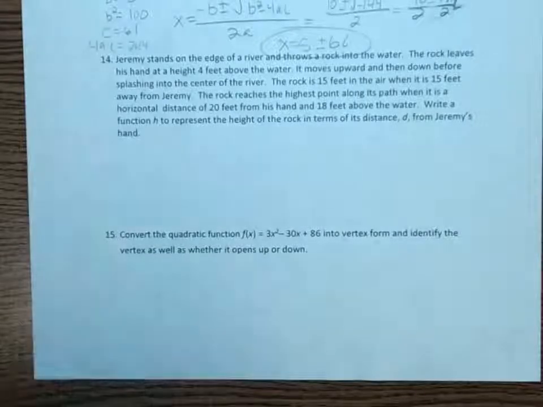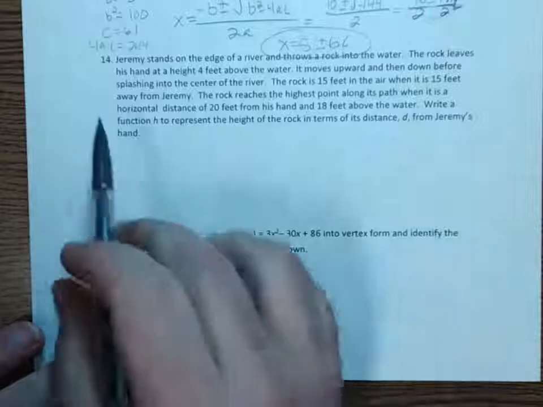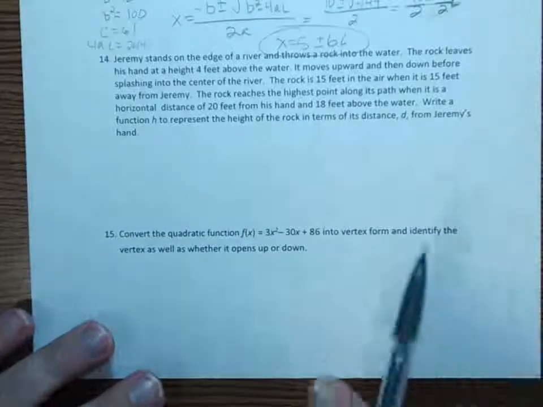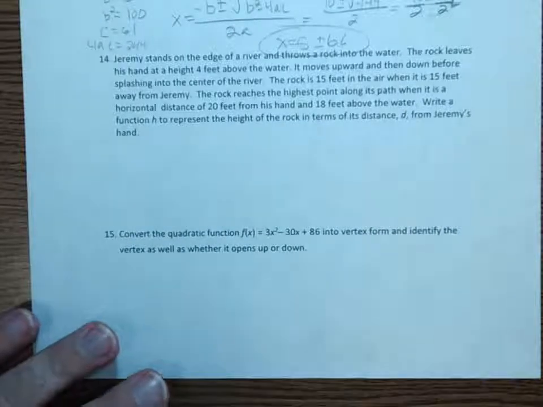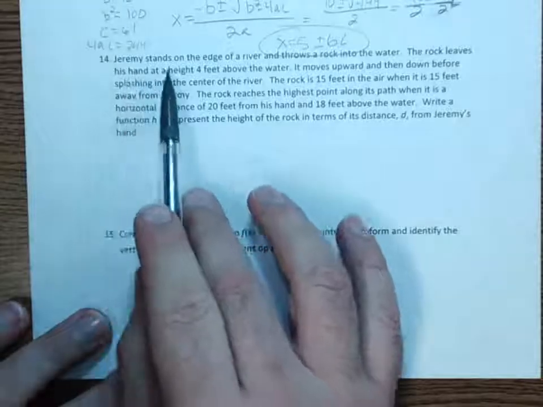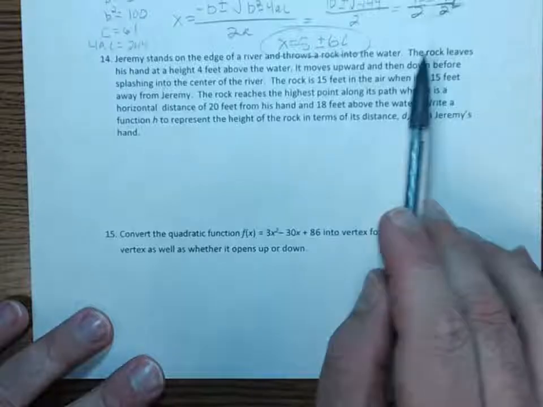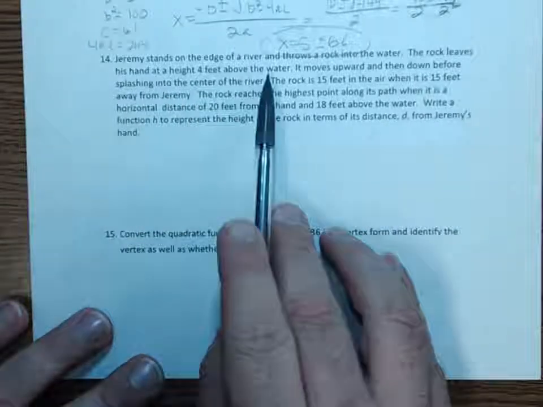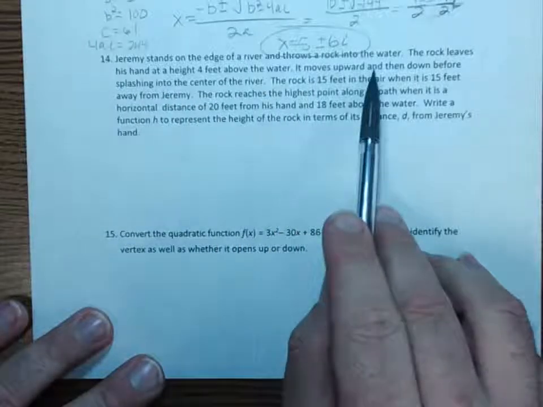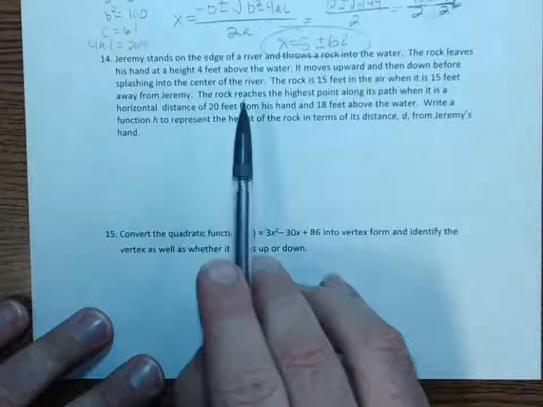So here we are in the Unit 3 example set, and we're looking at question 14. Let me just read it to you, and then I'll explain what I see as I read it. Jeremy stands on the edge of a river and throws a rock into the water. The rock leaves his hand at a height 4 feet above the water. It moves upward and then down before splashing into the center of the river.